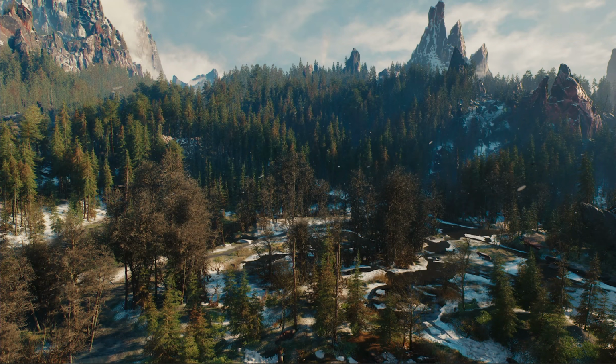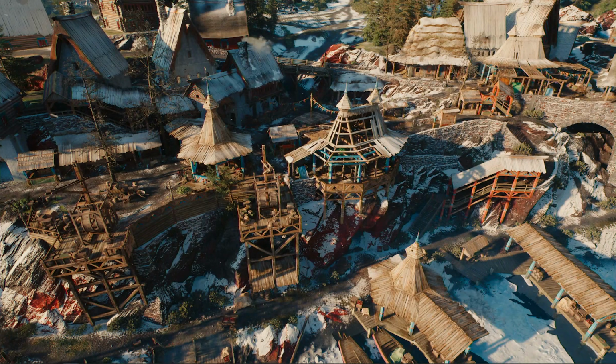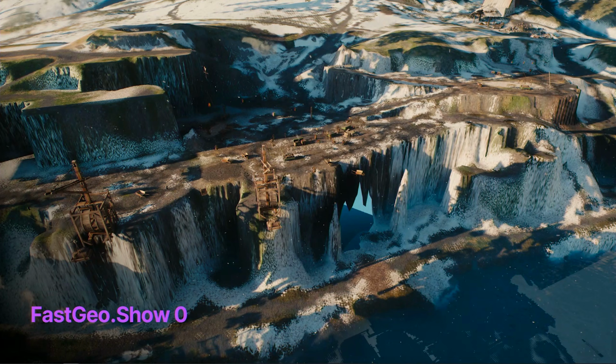Okay, so we're going back to our demo, and here are a few examples of how Fast Geo impacted our project. So first, the forest area. Almost everything gets converted to Fast Geo representation. In the market, very similar situation. The things that were not converted are the things that are not supported, like skeletal meshes, gameplay elements, and the things that do not have static mobility.